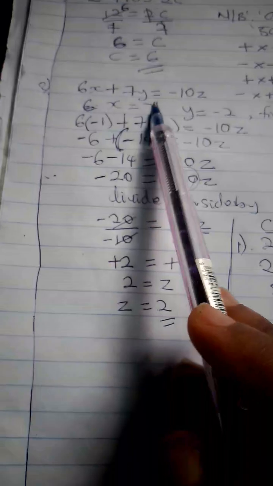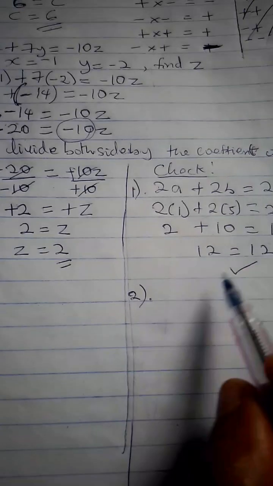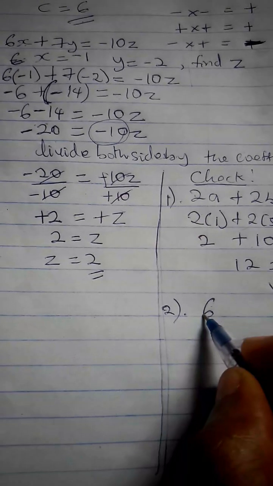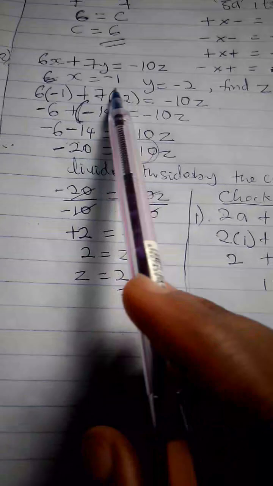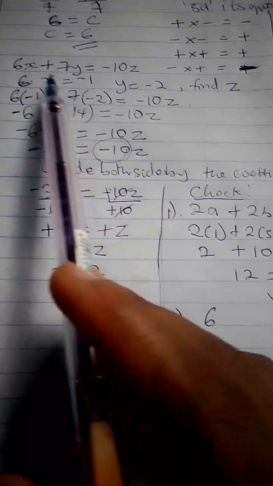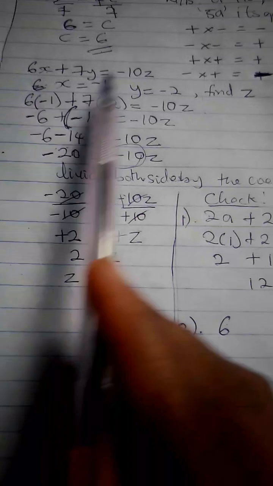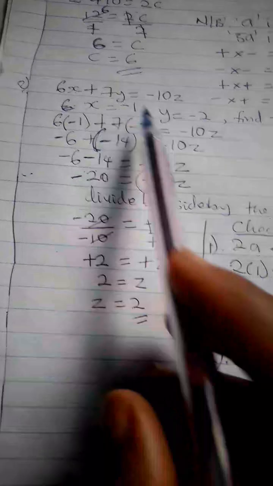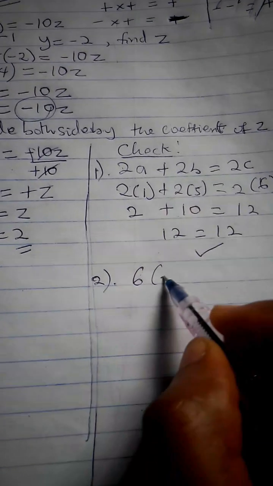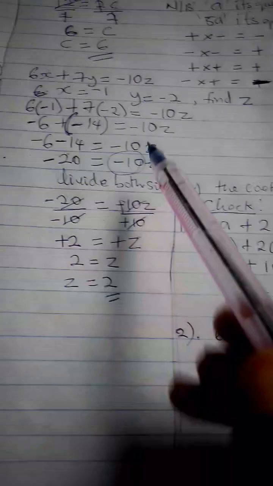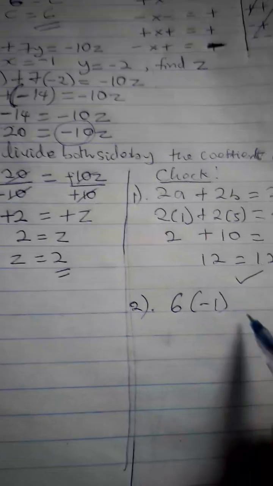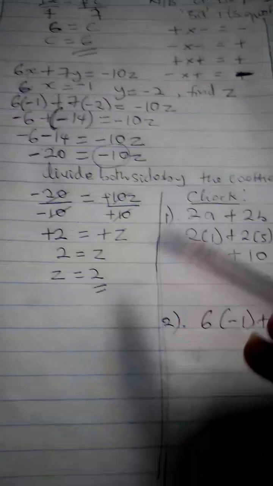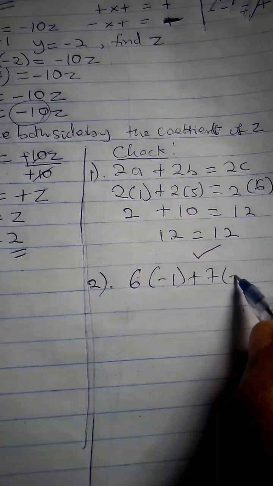6x plus 7y is equals to minus 10z. So let's substitute our values for our variables, and that is x as given here is minus 1, so we're going to put that here. 7 and y as given there is minus 2, so we're going to put that there.